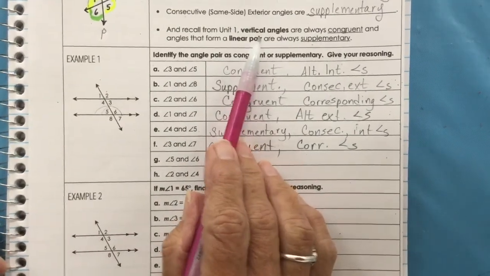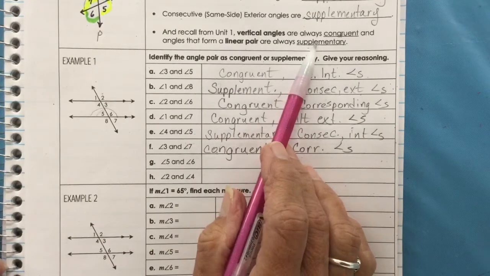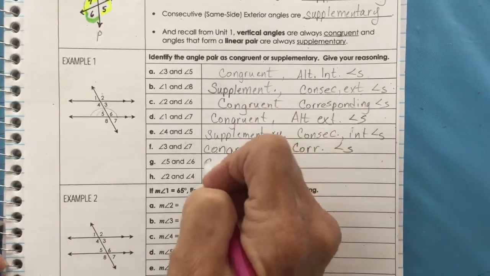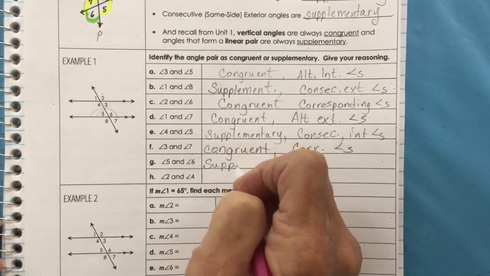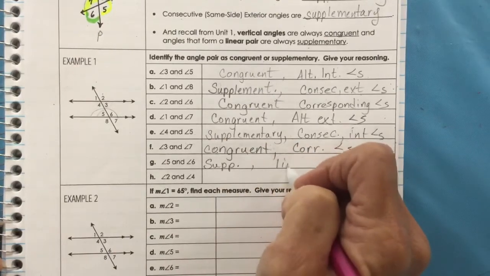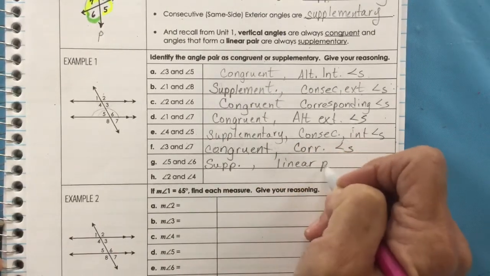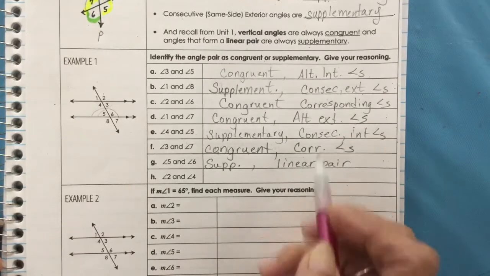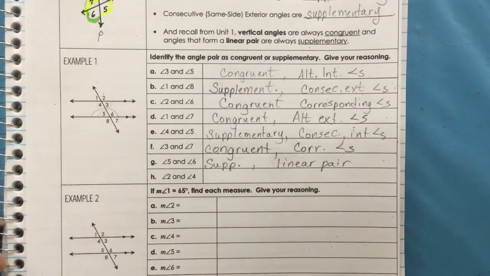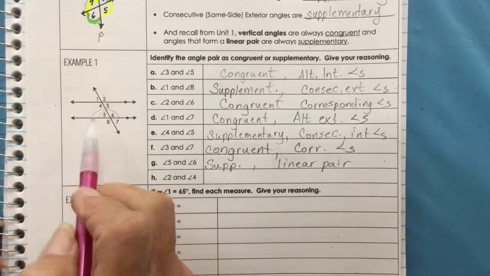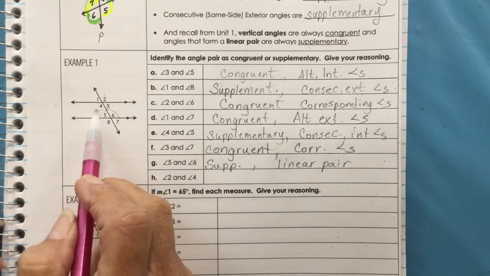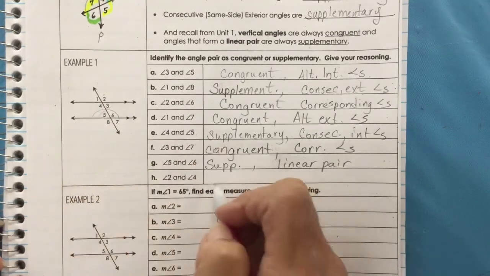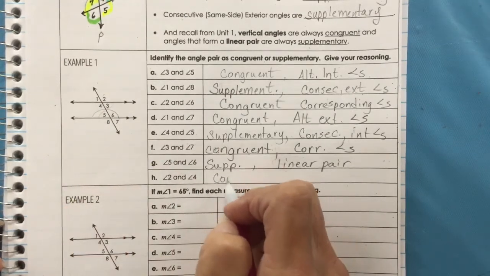A linear pair is always supplementary. So angle 5 and angle 6 are supplementary because they are a linear pair. They make a straight line, and so they add up to 180. Last, we're going to do 2 and 4. 2 and 4 are vertical angles, and so they are congruent.